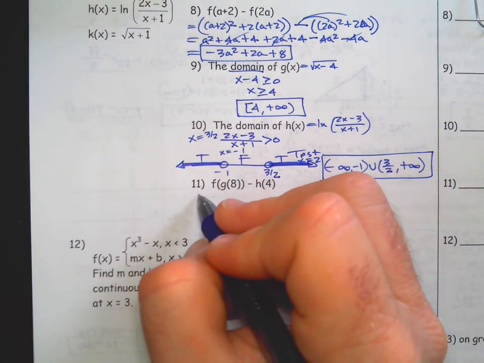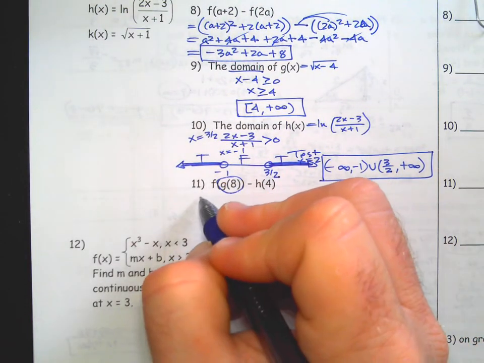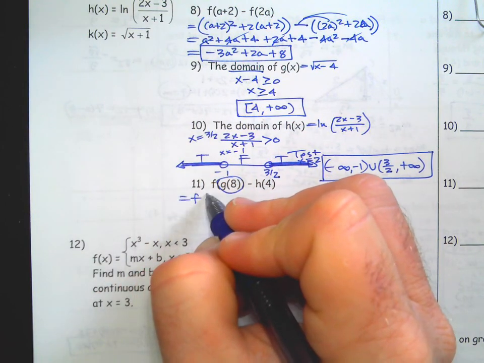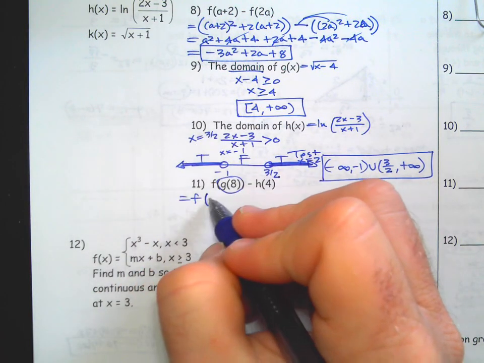This one, this is being plugged in there, so we got to do, well, what's g of 8? G of 8 would be square root of 4 is 2, right?